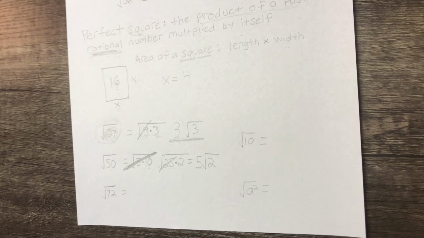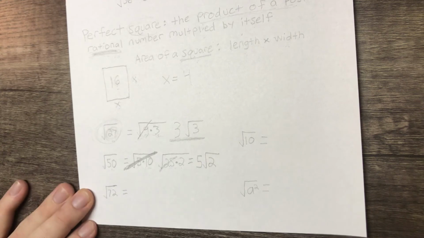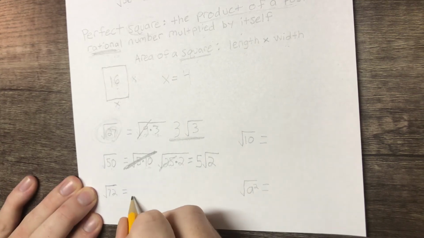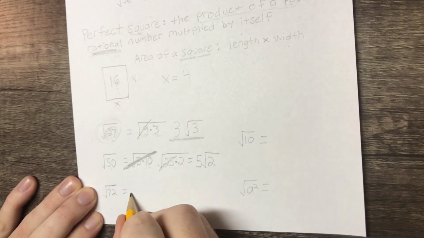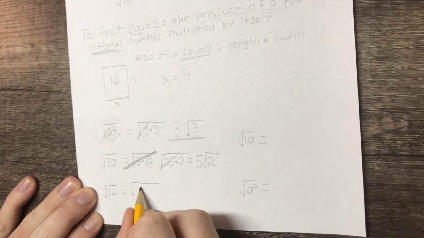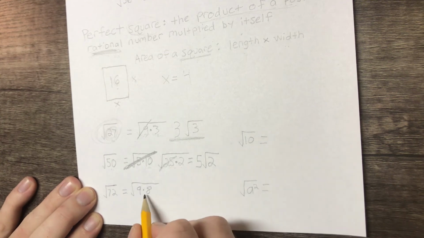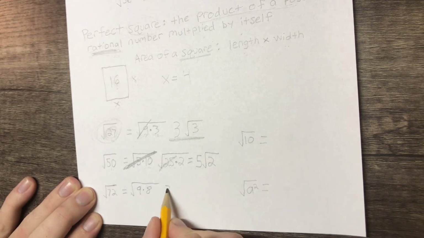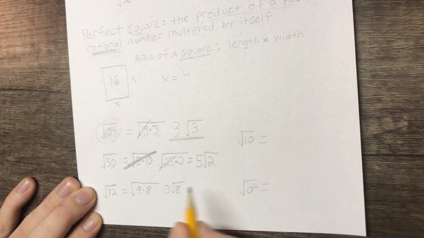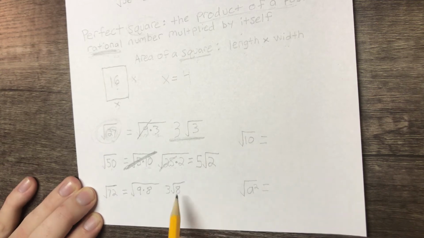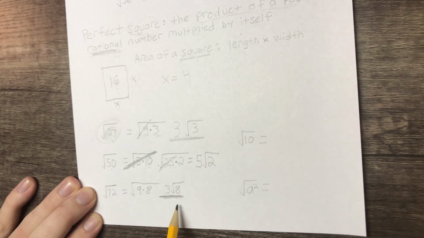Okay, whether you paused it or not, coming back, I'm sure that most of you might have thought, okay, well, 9 times 8, right? 9 times 8 is 72, right? And then you thought, okay, it's 3 square root 8. The problem with this here is this is not simplest form.